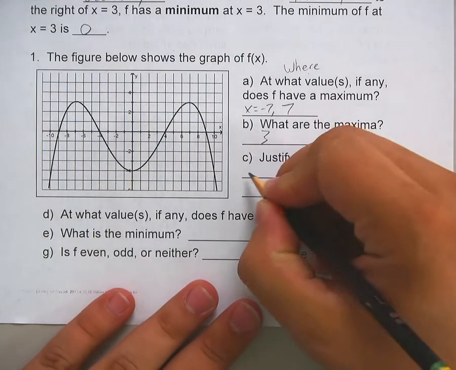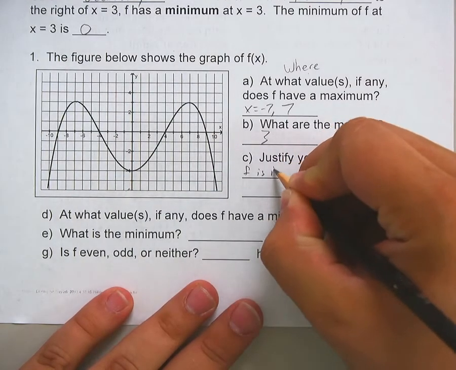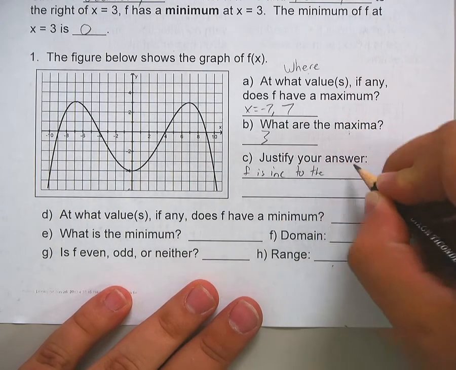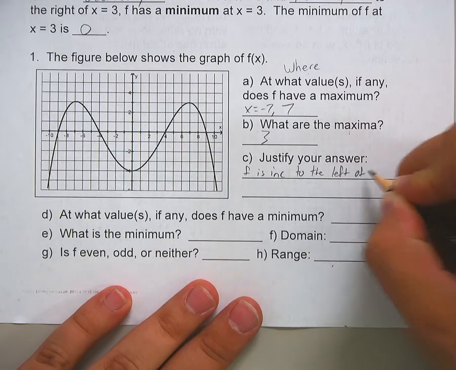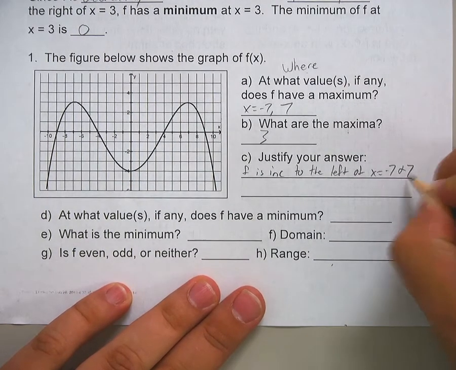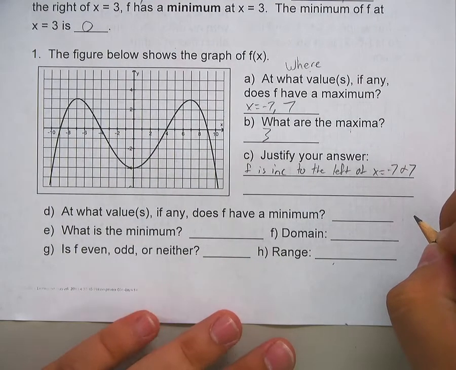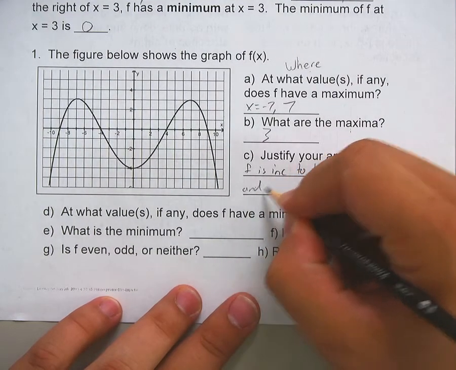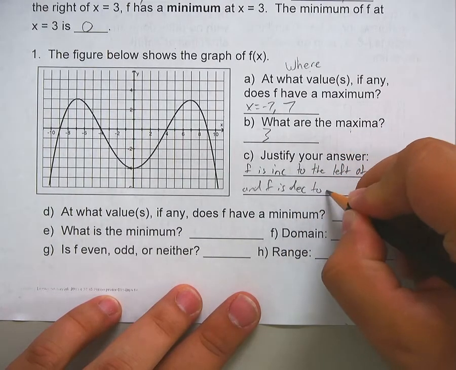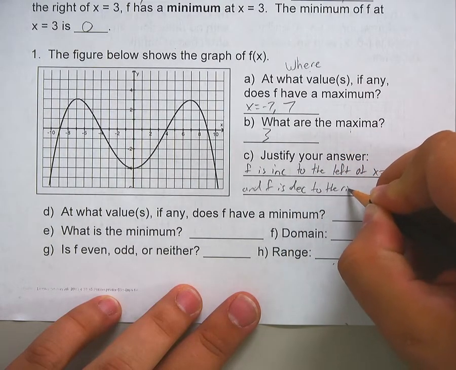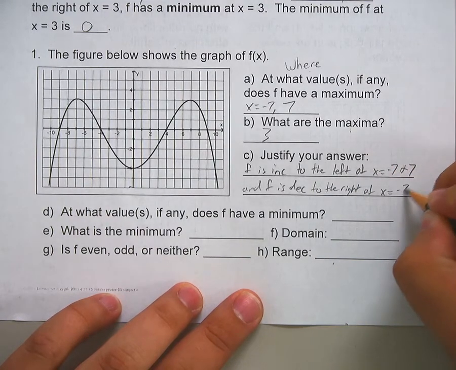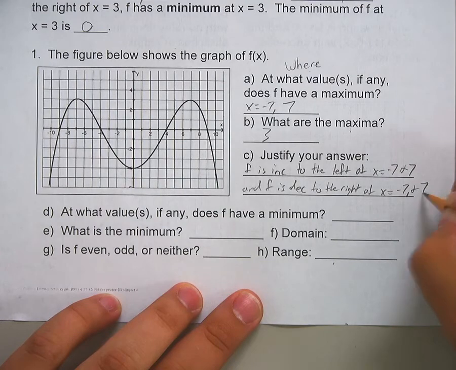So what I'm going to write, f is increasing to the left of x is equal to -7 and 7, and f is decreasing to the right of x is equal to -7 and 7.